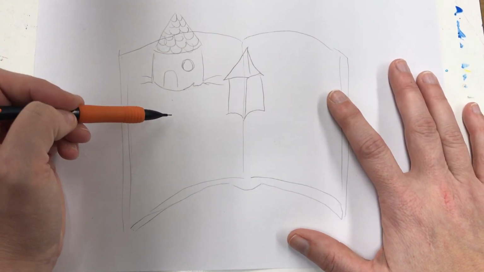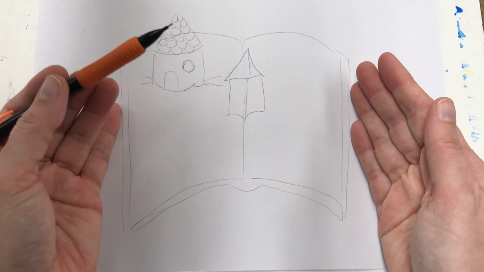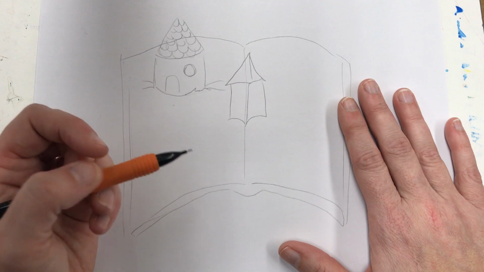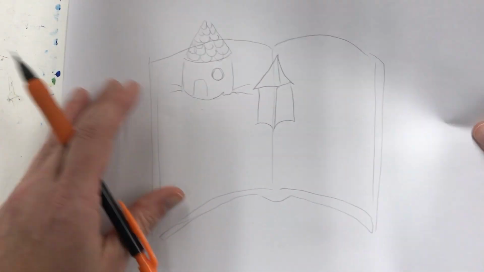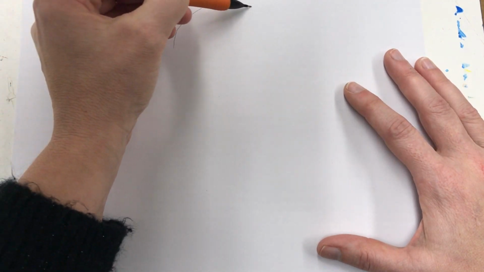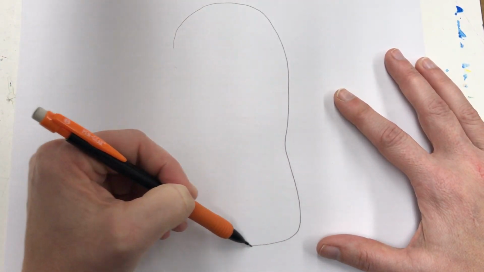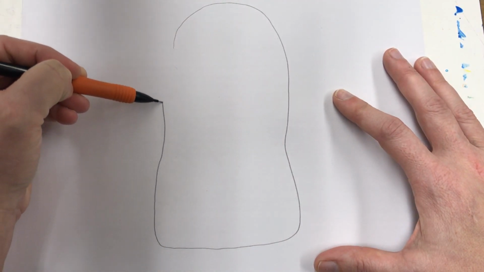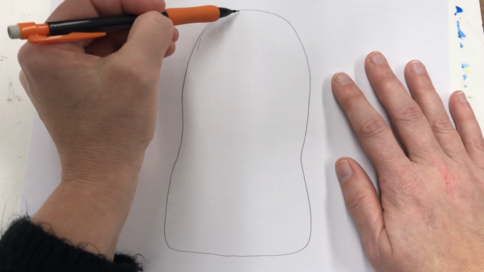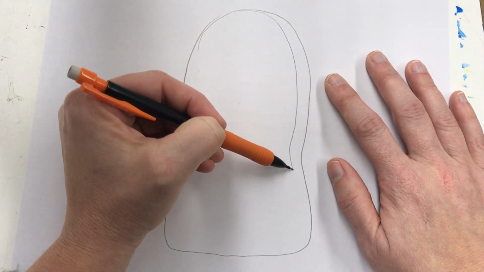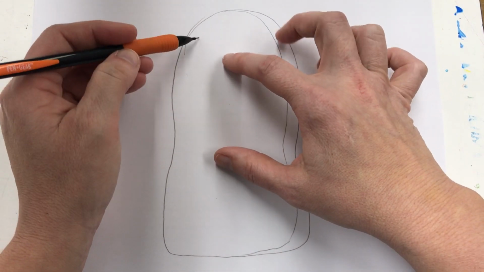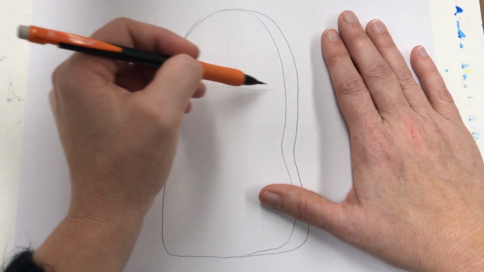Now, you can either take something really literal where it's the book, or you can take something that is maybe not so literal. For example, you could take the paper and it would look like a big keyhole. And then you could draw a story inside of the keyhole. If I was somebody sitting on the outside of this keyhole and looking through, I could see pictures maybe of a landscape.